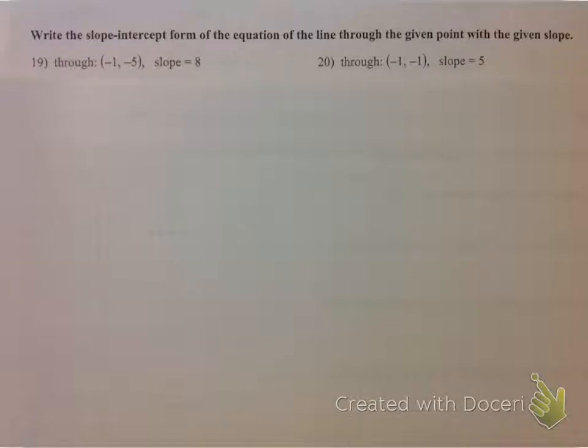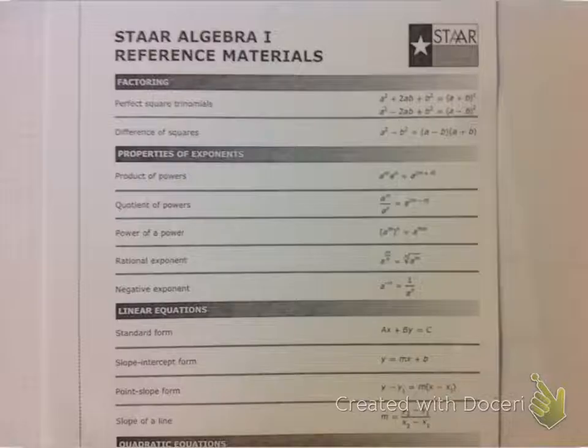Write the point slope intercept form of the equation of the line through the given point with the given slope. So this time we need the slope intercept form of the equation. So for this one, it's going to be a little bit different. This is where it really comes in handy to look at your star reference materials, because you can easily see here's your slope intercept form, here's your point slope form, here's the slope of the line, everything that you need in case you forget which one's which.